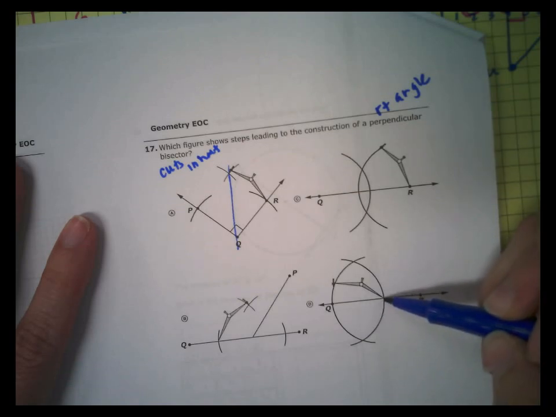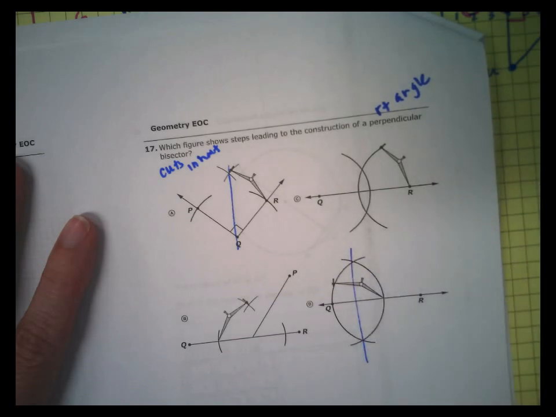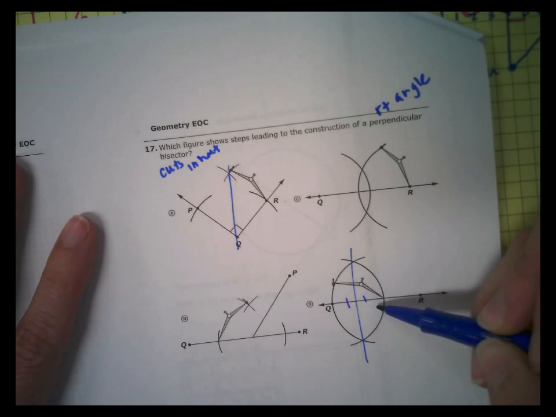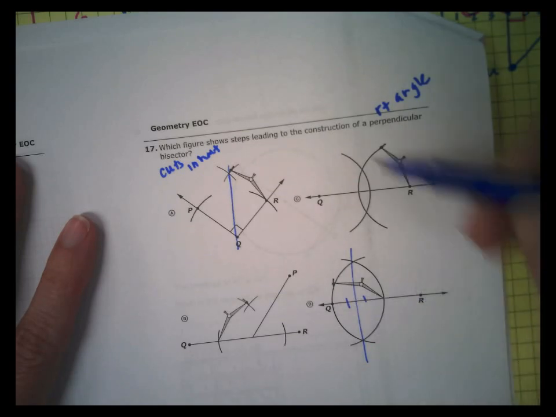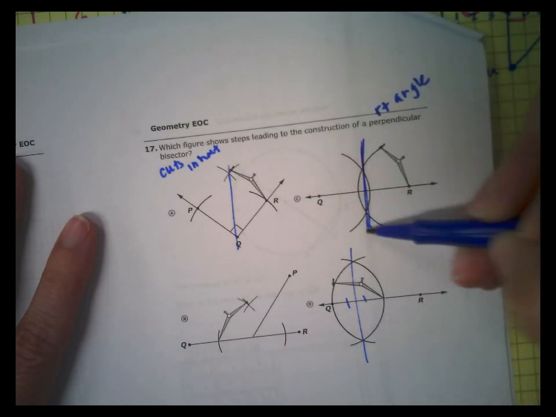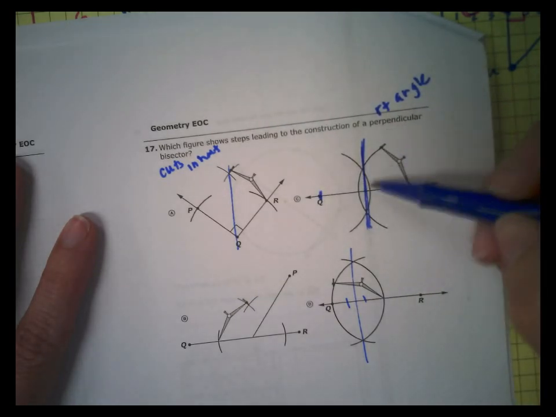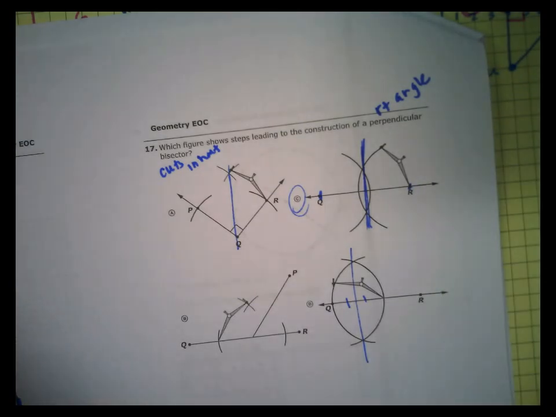This is going from the side over here. I guess this looks like it might be cutting this piece in half, but it's not cutting this segment in half. And here, if I were to connect these, it's cutting QR in half. Okay, C is the correct choice for this one.